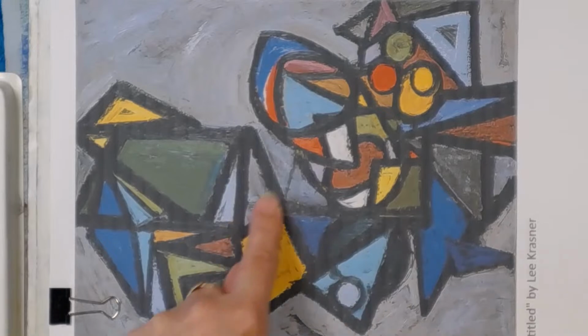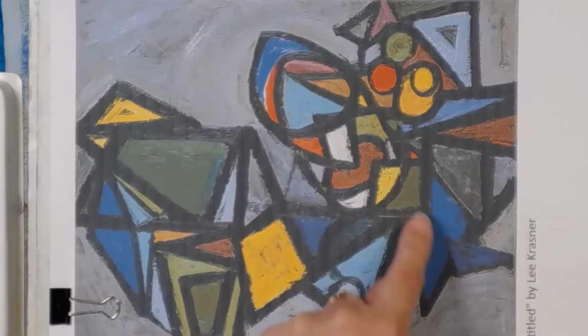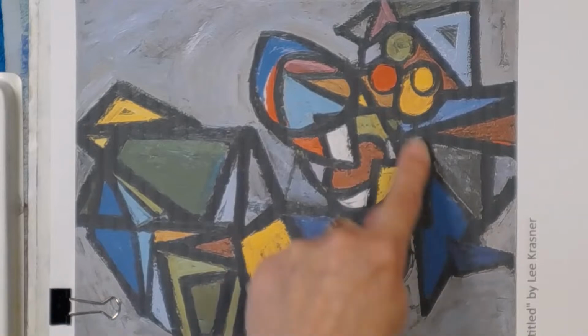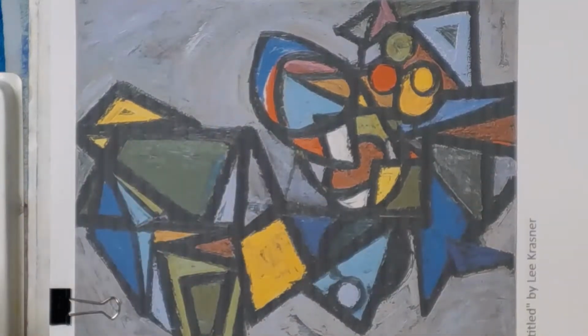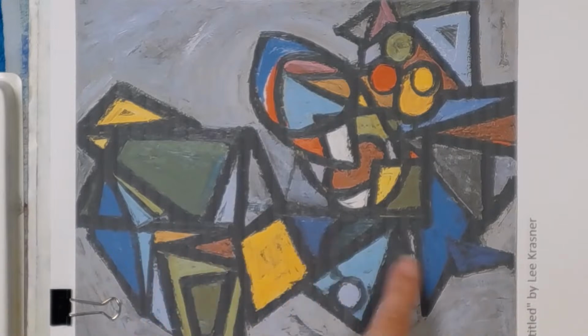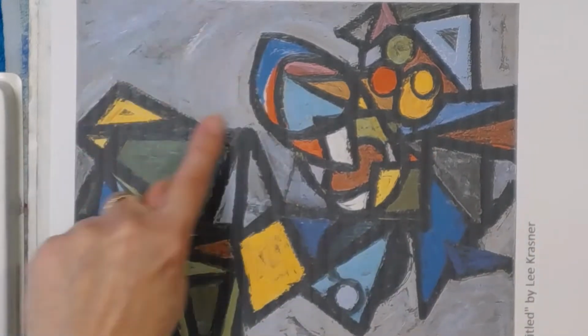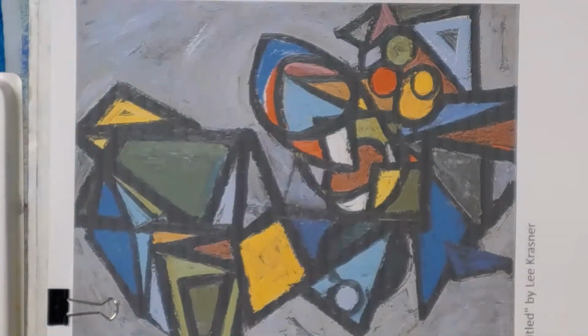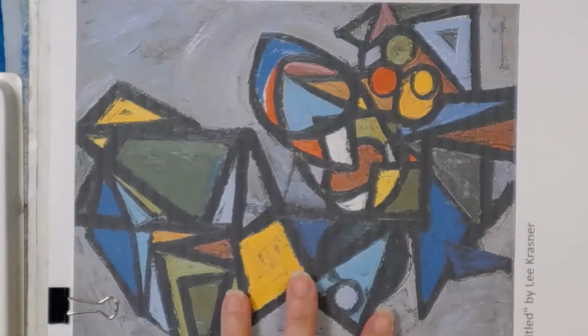Anyway, the point is that she's used oil paint to outline these boxes and shapes. It's full of shapes and fat lines all around, and then this incredible use of texture in the background. It has this incredible impact.